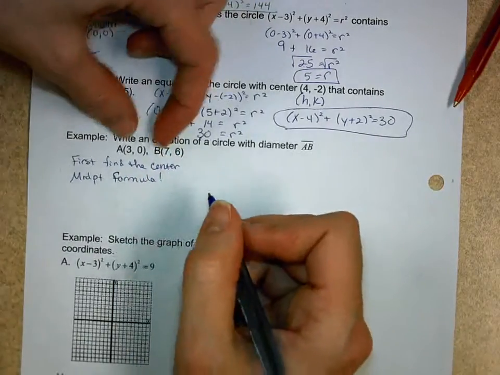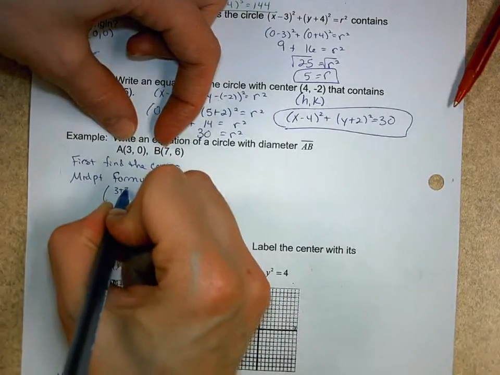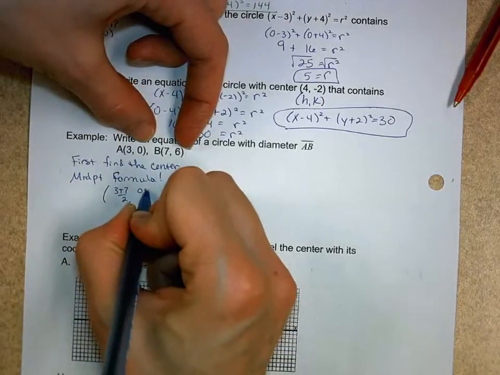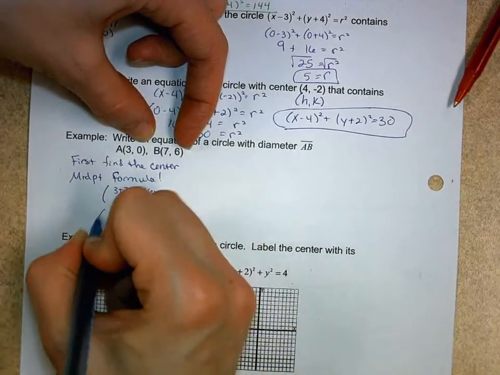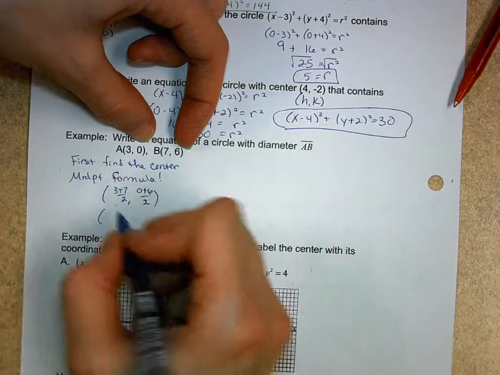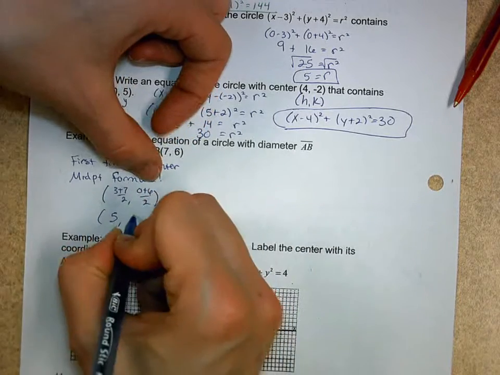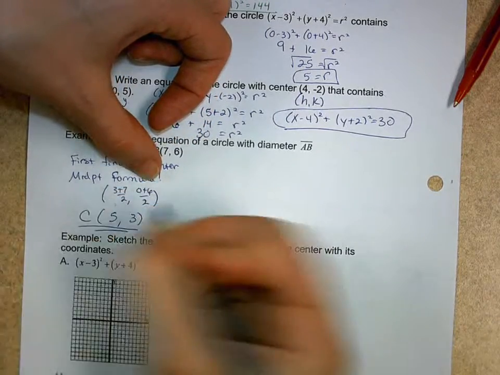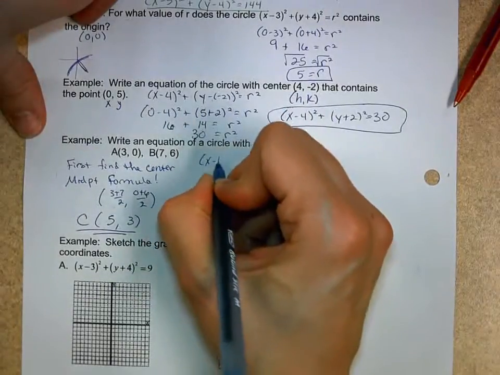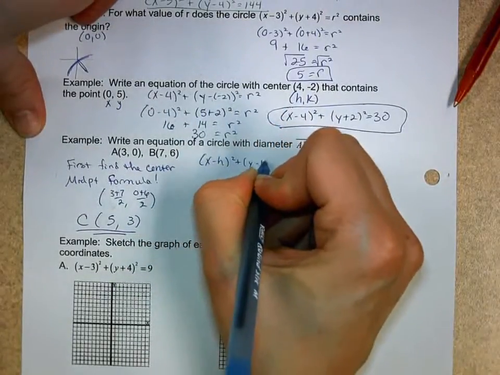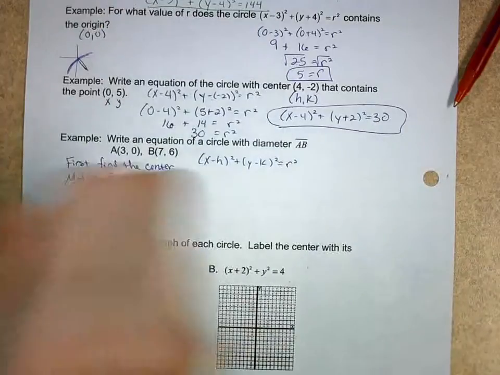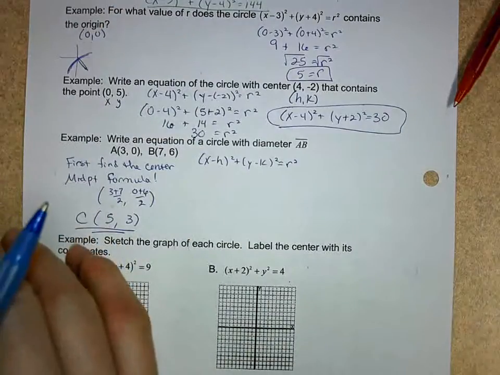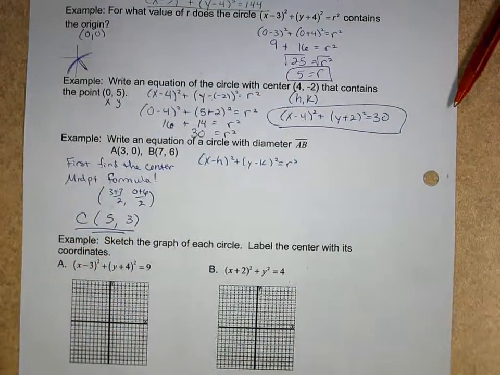So the midpoint formula is the average of the x's, and I get the average of the two y's. I get 10 over 2, which is going to be 5, and I get 6 over 2, which is 3. So that's your center. Now I'm going to do like I did earlier. I'm going to plug it into the formula right away, and then I'm going to use one of the 2 points, and it doesn't matter which one you use, but solve for it that way.